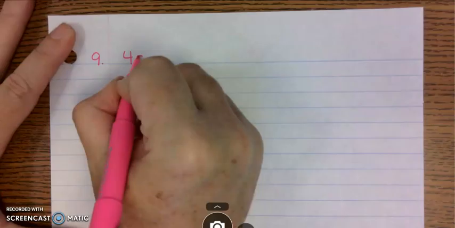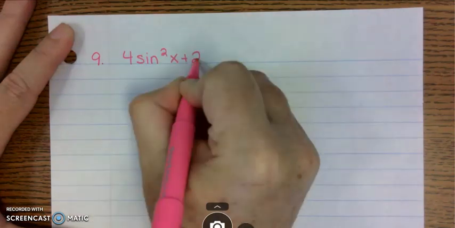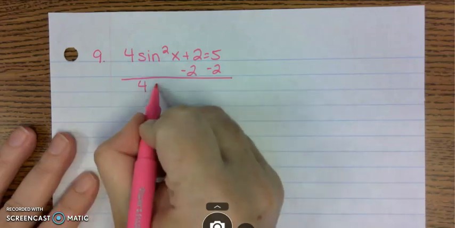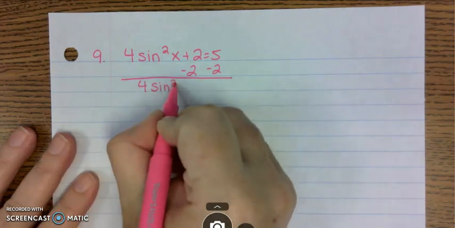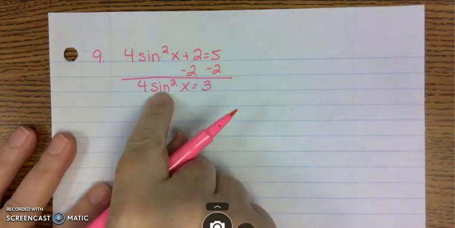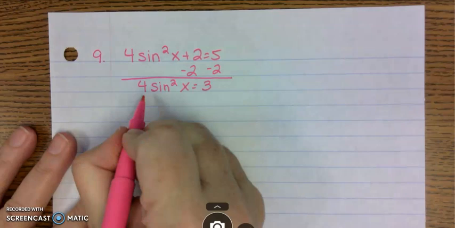Okay, so now number 9. We're solving equations. We haven't done this one in a while. Okay, so here we go. We're going to subtract 2 from both sides, because remember, we're getting sine x squared by itself. So I get 4 sine squared x equals 3. Now again, we're slowly getting things away, so we're going to divide by 4.